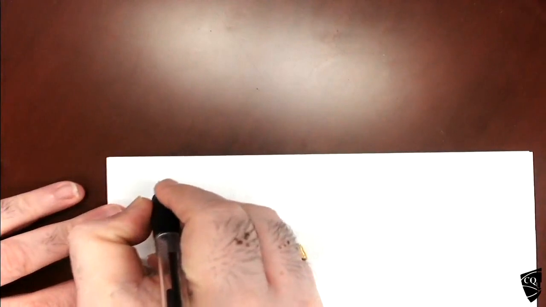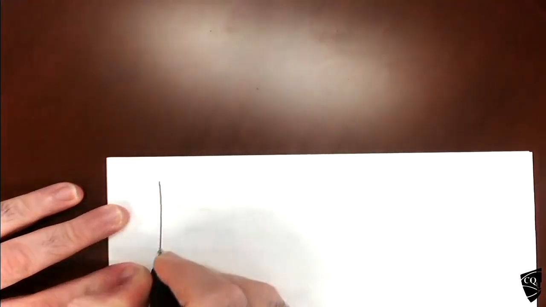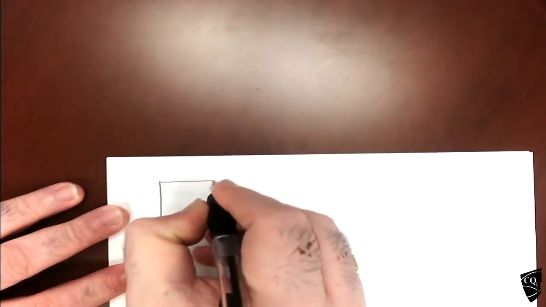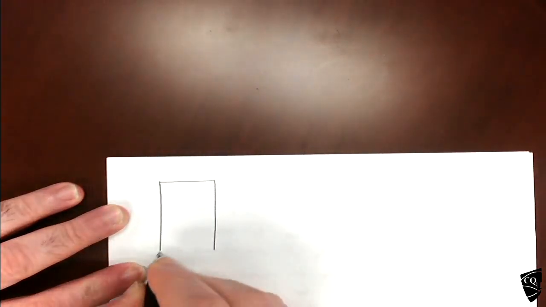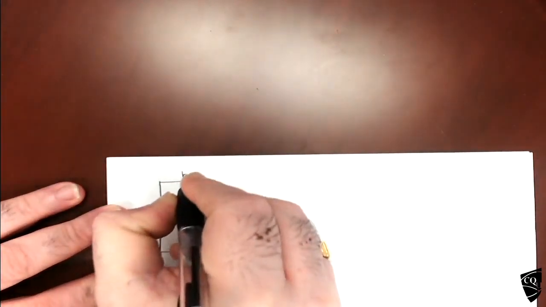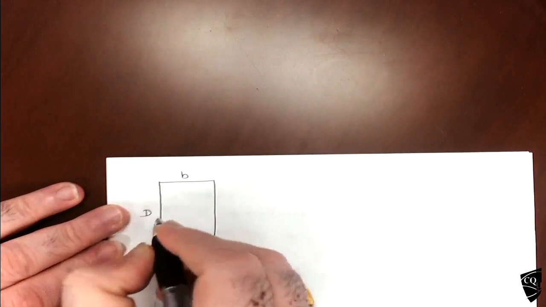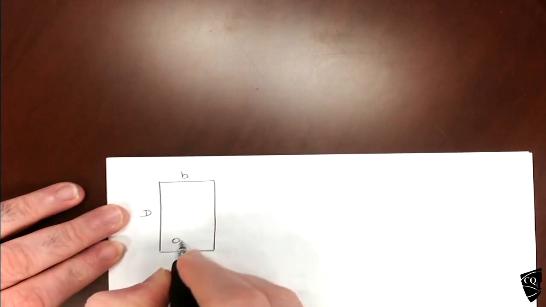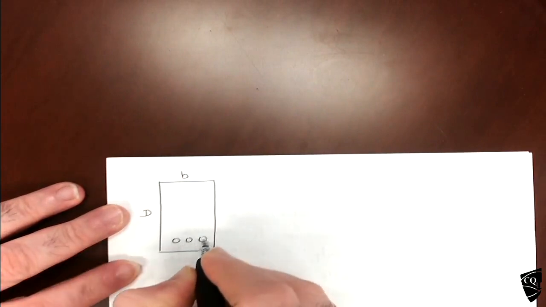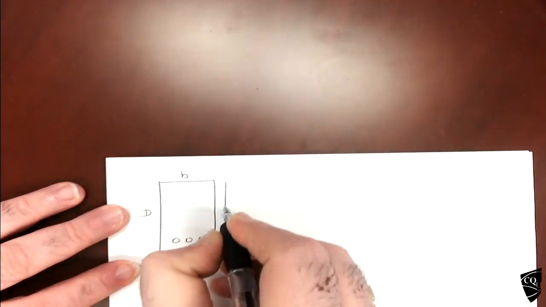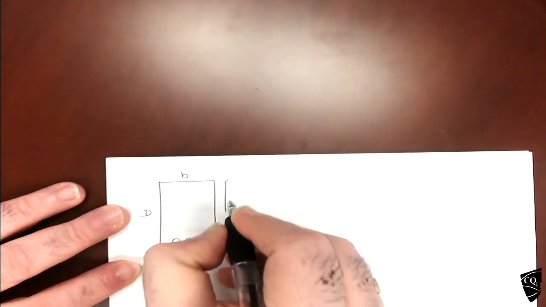So here, this is D, the overall depth, and this is small d.